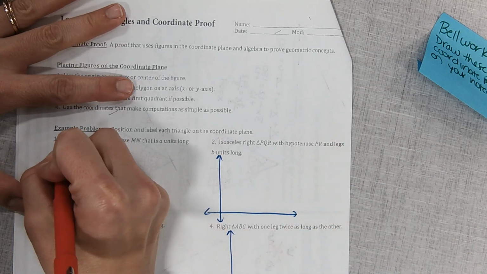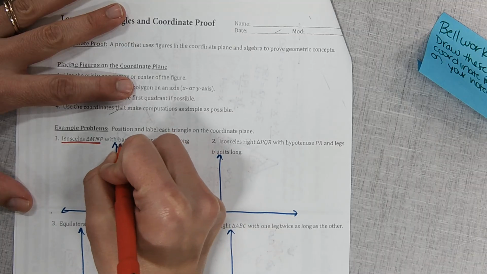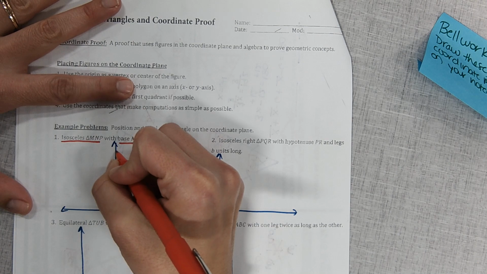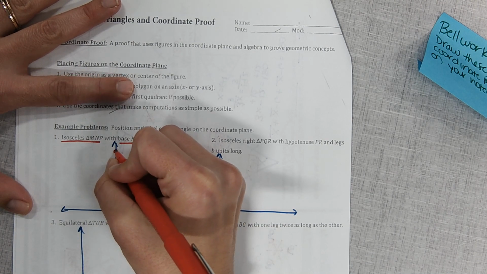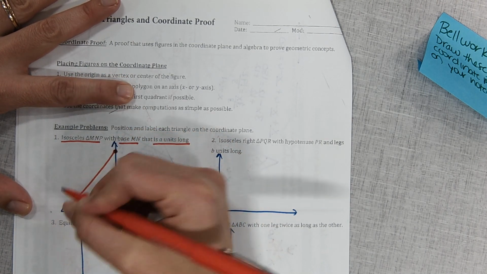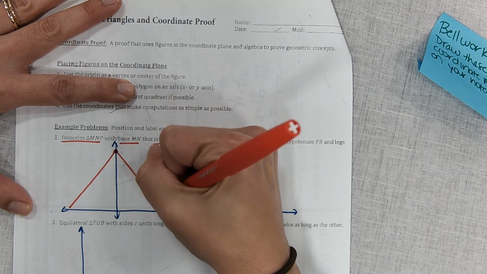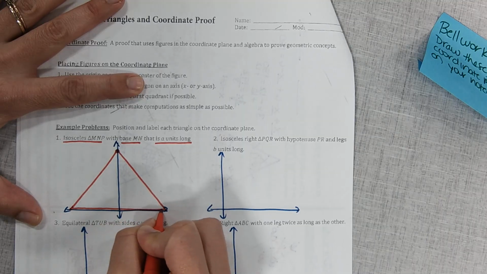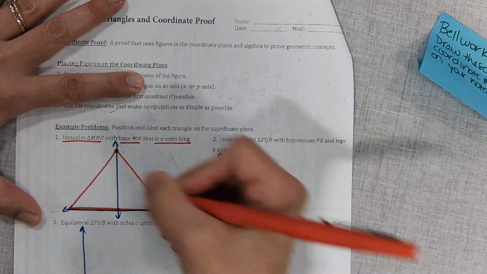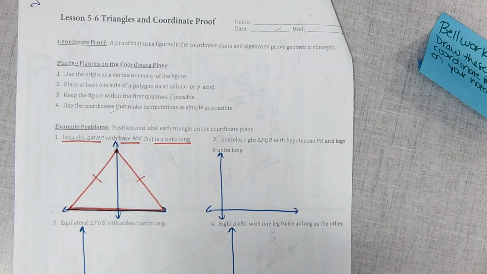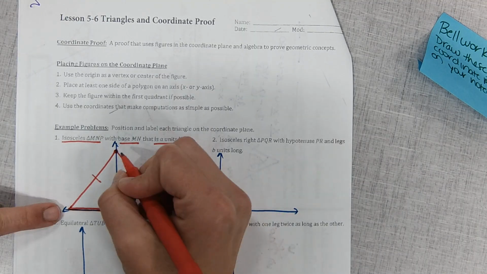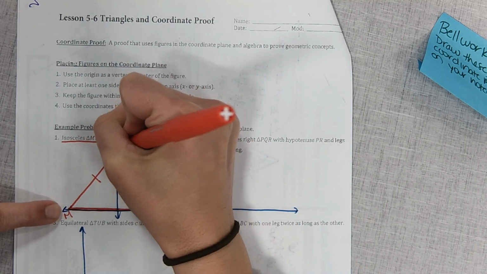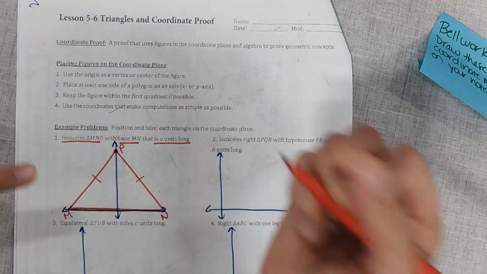So it says isosceles triangle MNP with a base MN that is A units long. So to do this, we're going to draw an isosceles triangle and just center it at the center. So like we'll draw a side here, and then for an isosceles triangle, it'll be the same side length this way. And then the base of our isosceles triangle will be right here. So these are the two legs that are congruent. It says that the base is MN. So we'll say this is M, this is N, and then it's triangle MNP. So this must be point P.